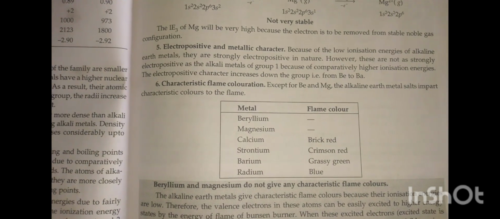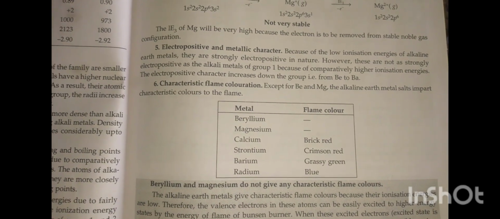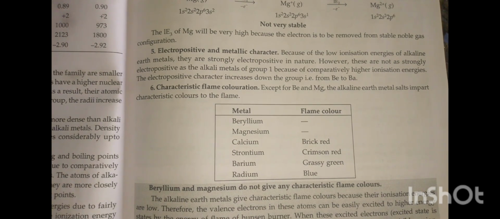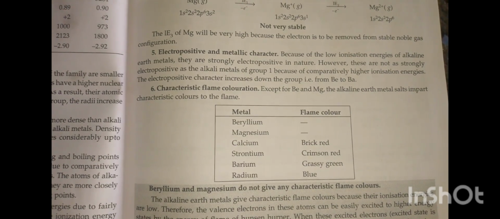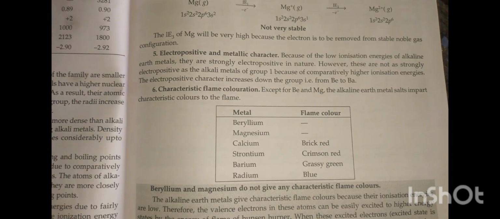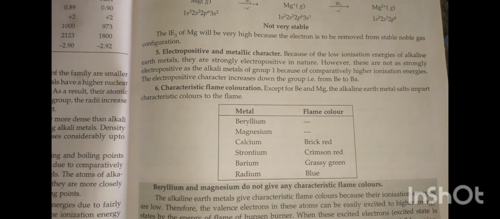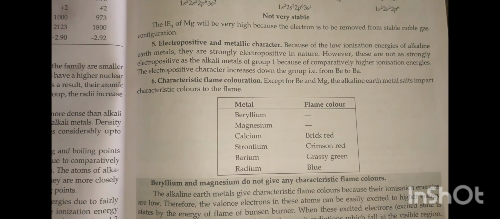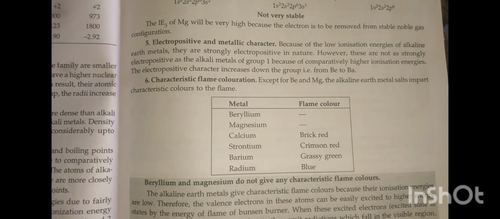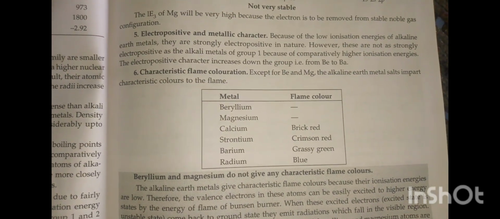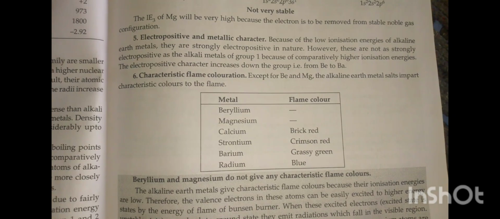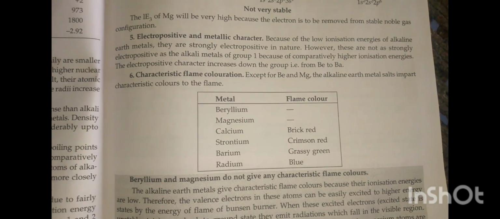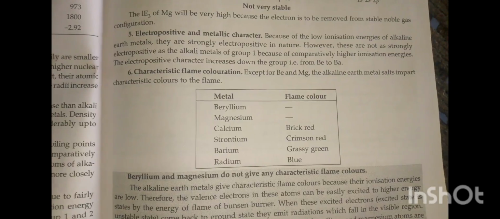Next is the electropositive and metallic character. Because of the low ionization energy of alkaline earth metals, they are strongly electropositive in nature. However, they are not as strongly electropositive as the alkali metals of group 1 because of comparatively high ionization energies. The electropositive character increases down the group from Be to Ba. Next is characteristic flame coloration. Except for beryllium and magnesium, the alkaline earth metal salts impart characteristic colors to the flame.